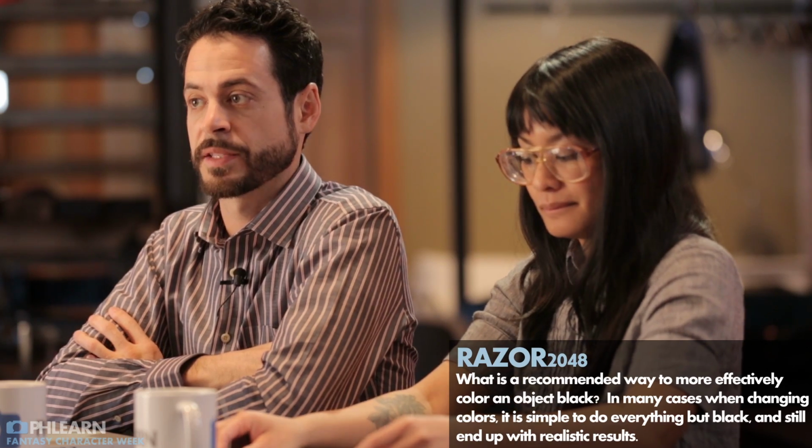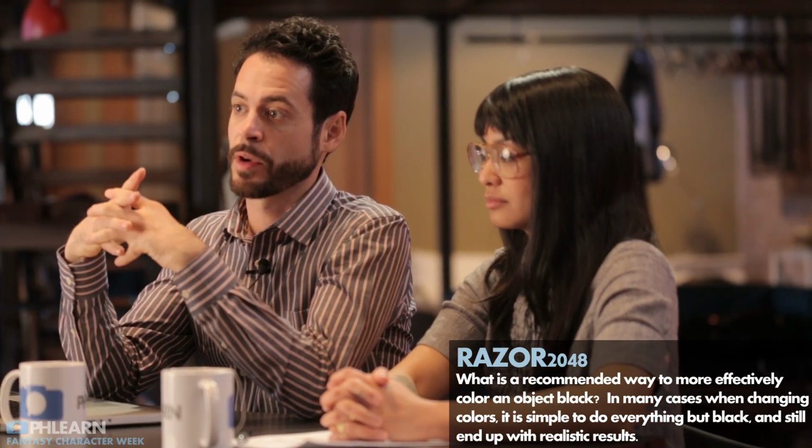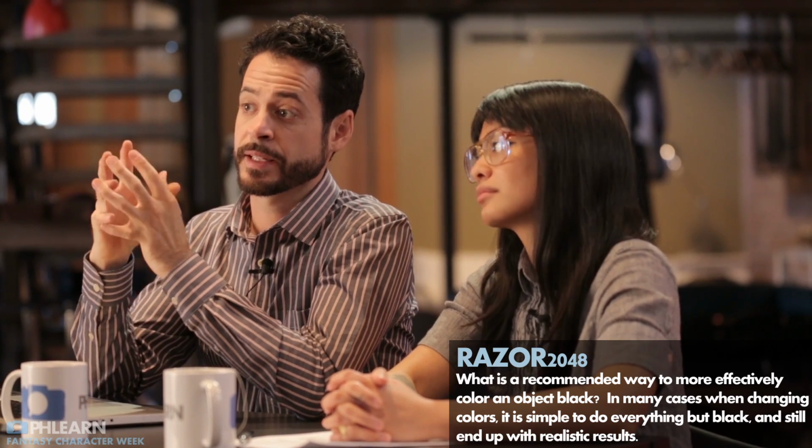Okay, this is a really good question. It's something that's not super easy to do. The reason is because black absorbs all color, but if you do have a reflection, that has nothing to do with the black.